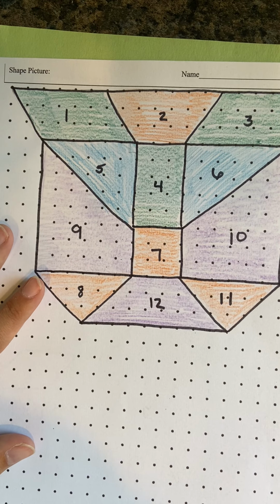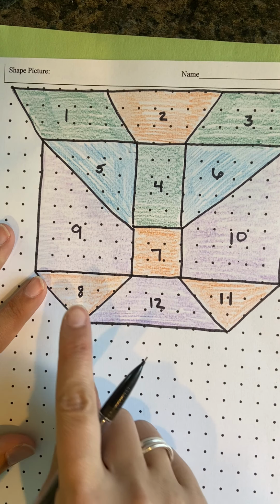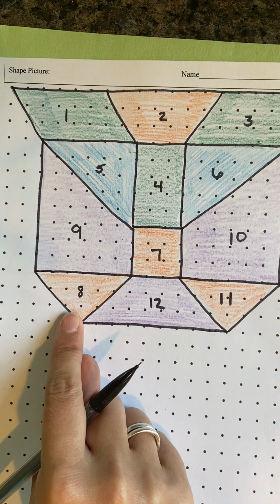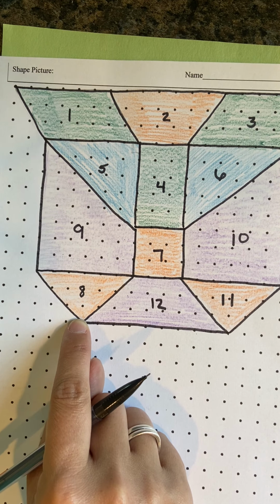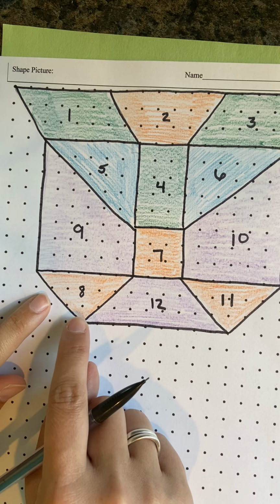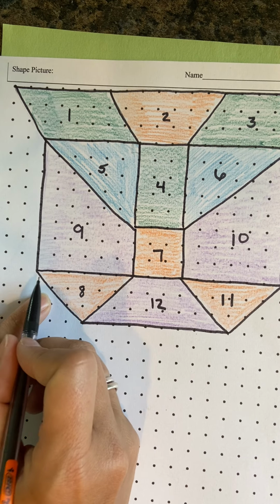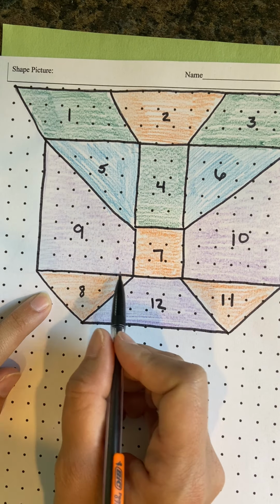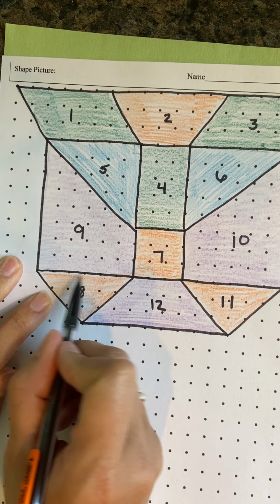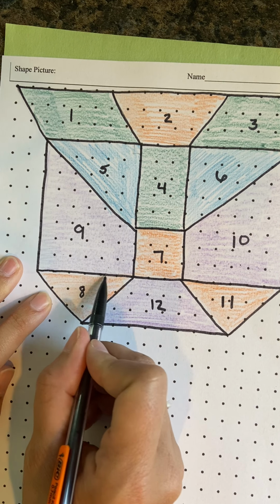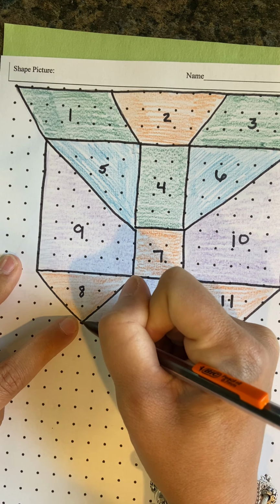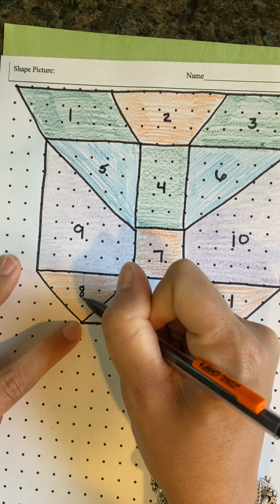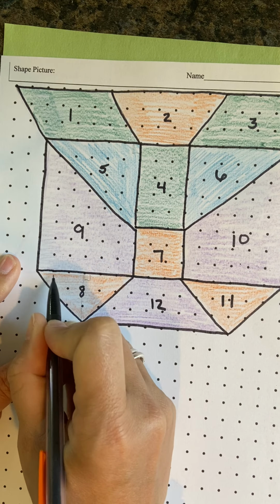Okay, so now let's look at shape number 8. 8's a triangle also, but since it's not a right triangle, some kids have trouble seeing where the base and height is. So you want to find where you can take one line and form a right angle that goes to a vertex. So in this case, my base is this top line here, and then the height would go straight through the middle, making a right angle right here.